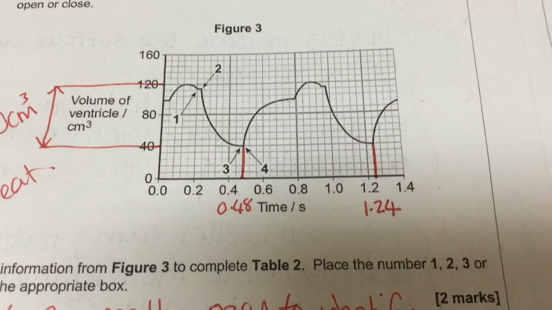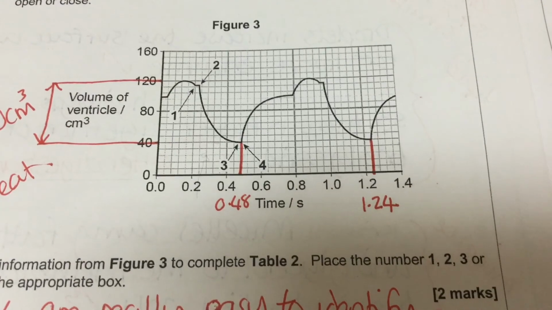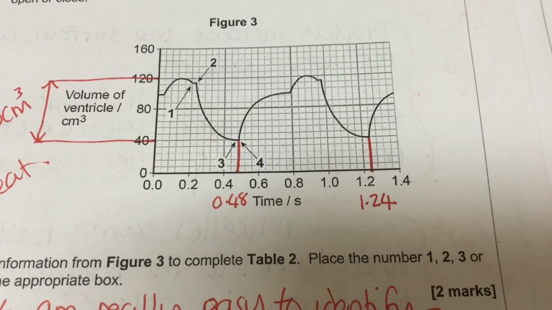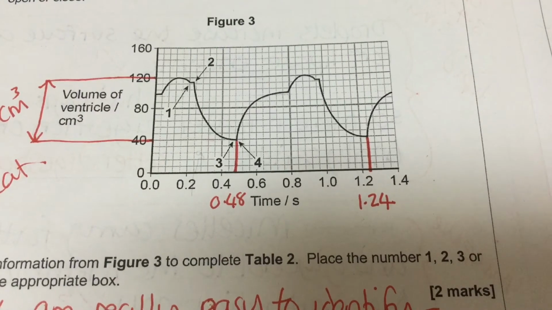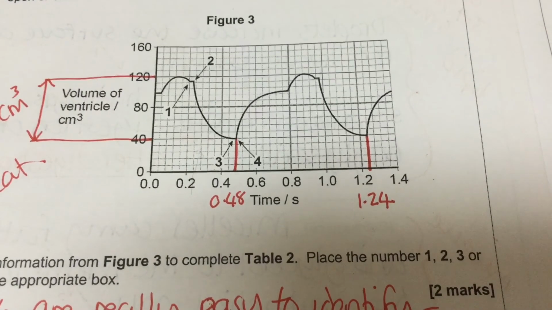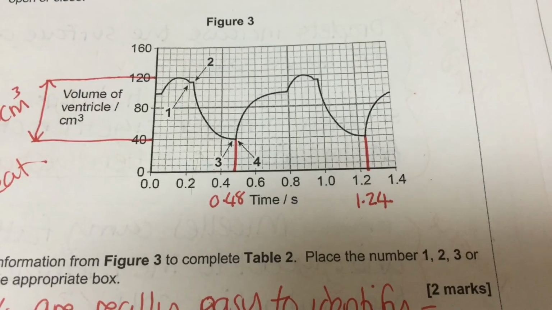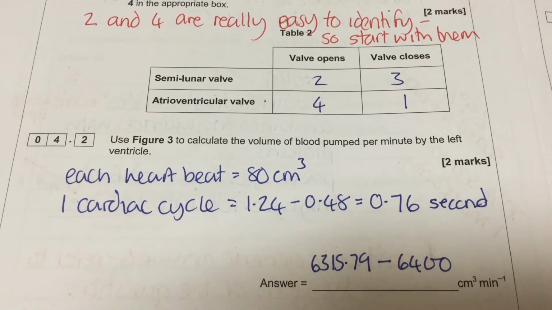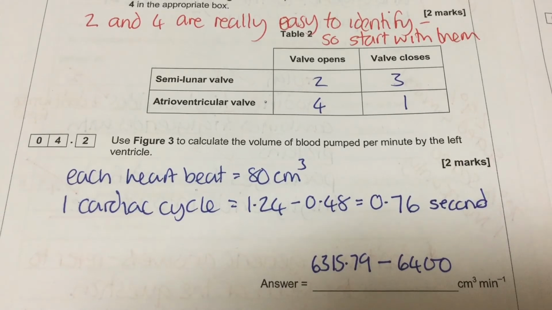And that starts to repeat itself again further down at 1.24. They're nice, easy numbers to work with and really easily identifiable on the graph. So if I take 1.24 and minus 0.48, I get 0.76 seconds. That's how long one cardiac cycle takes.